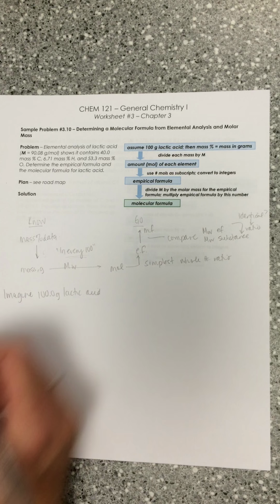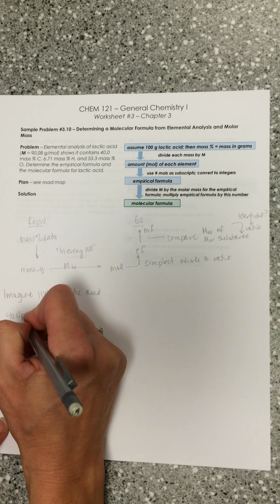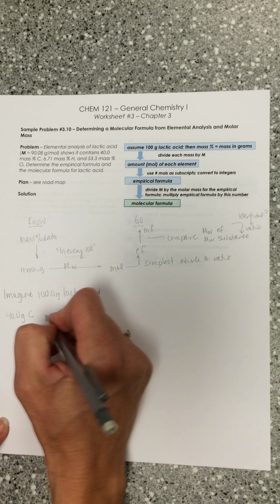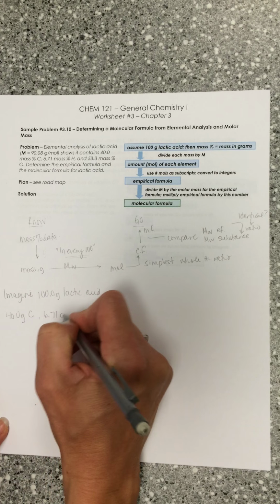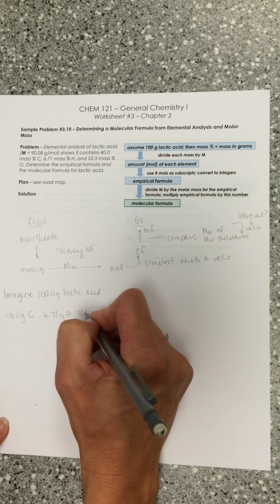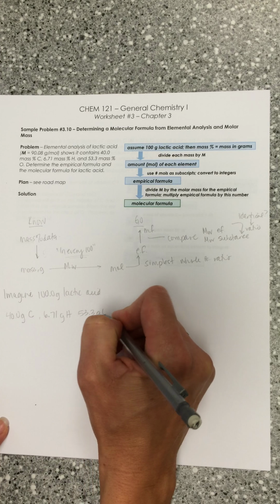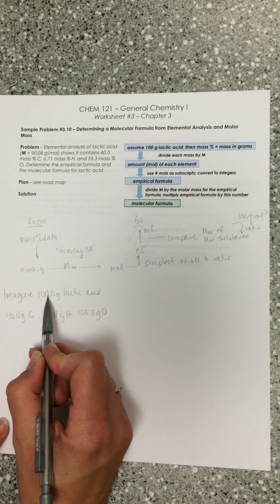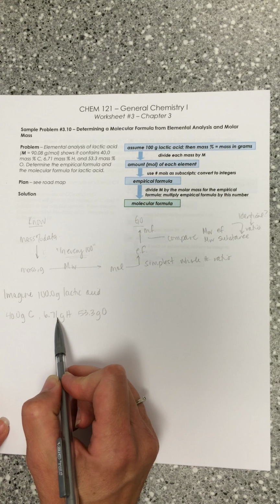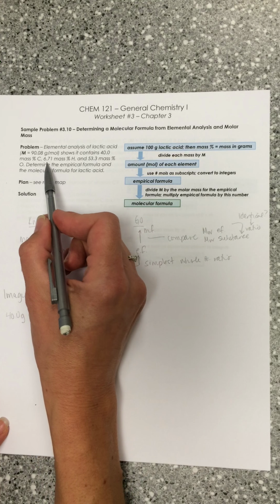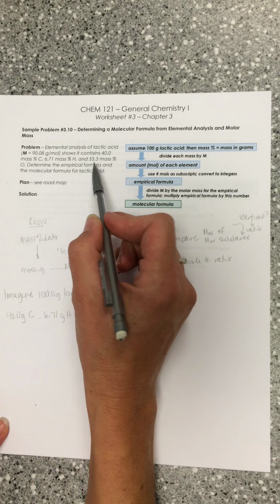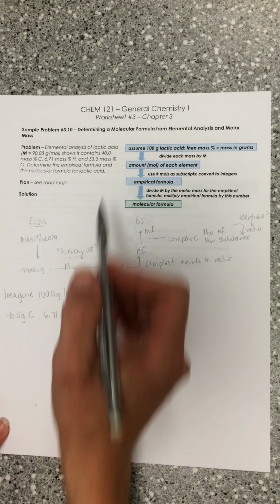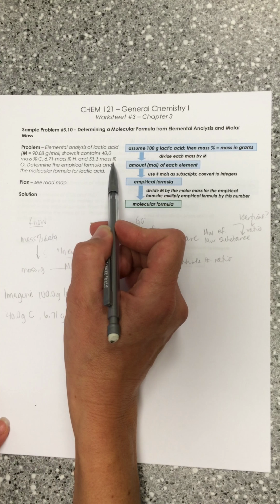Does it make sense that we would have 40.0 grams of carbon, 6.71 grams of hydrogen, and 53.3 grams of oxygen, right? Part over whole would be 40%. Part over whole would be 6.71%. Part over whole is 53.3%. So this is how we can use percent data.